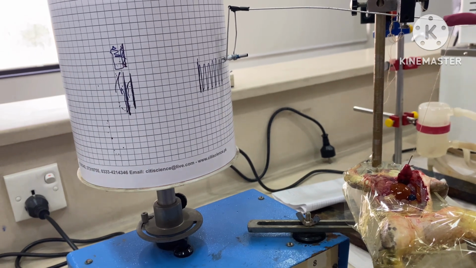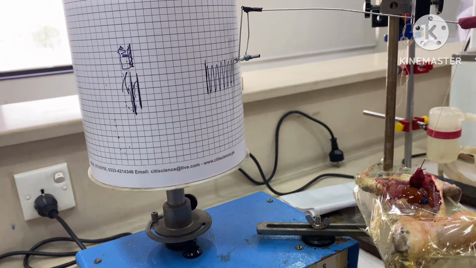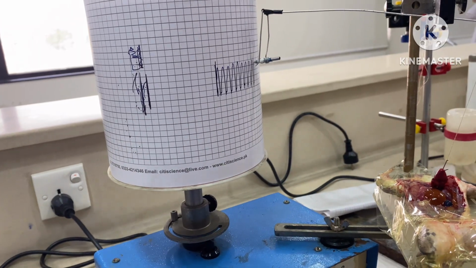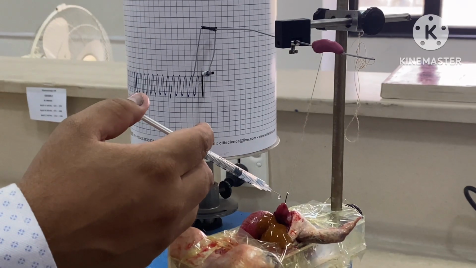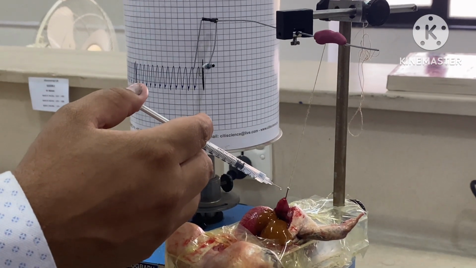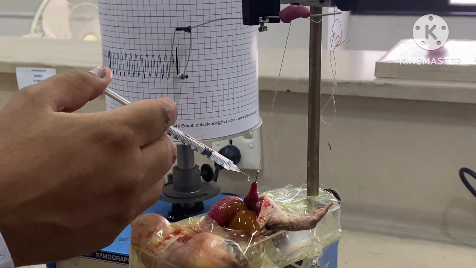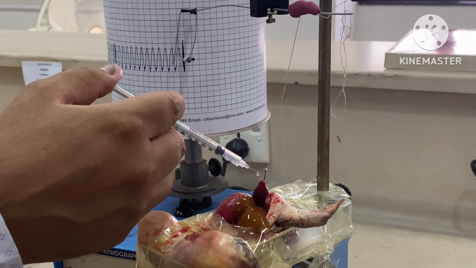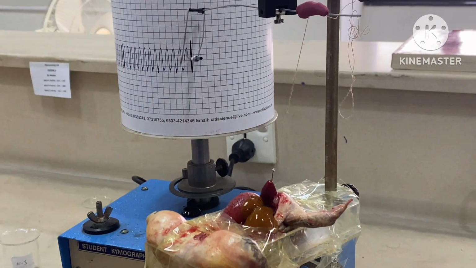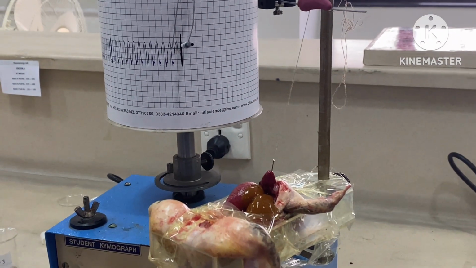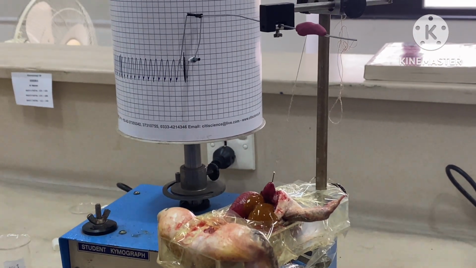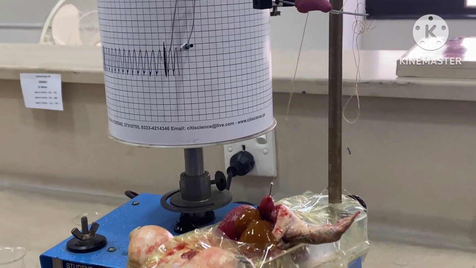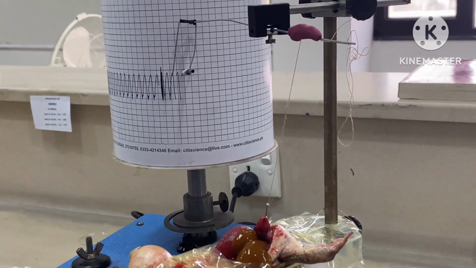We can calculate force of contraction by the height of contraction and rate by the number of beats per minute. After taking the normal contractions for 30 seconds, now inject 0.5 cc of the unknown drug and record the contractions. You will see an increase in the force of contractions as well as the number of beats. Wait for 2 minutes and then again take the normal contractions.